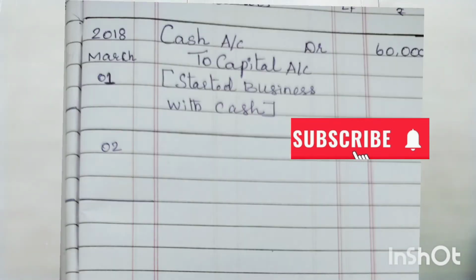Now we place these two accounts into the journal book. How to pass these two accounts? First we write in the date column. What date is given in this transaction? 2. So we write 2 in the date column. Then come to the particular column. What do we have to write?